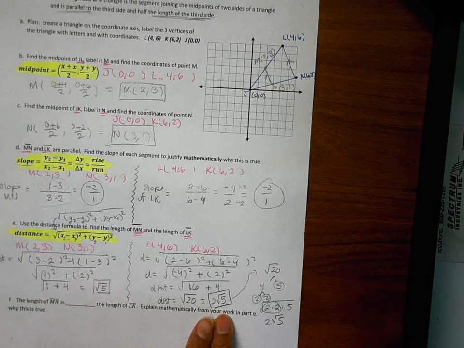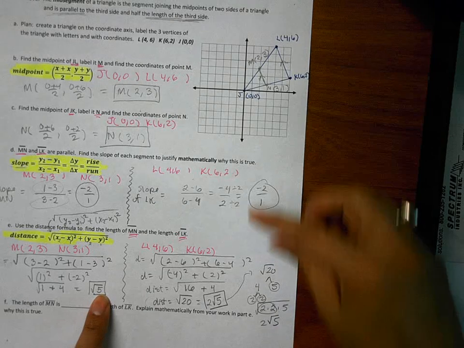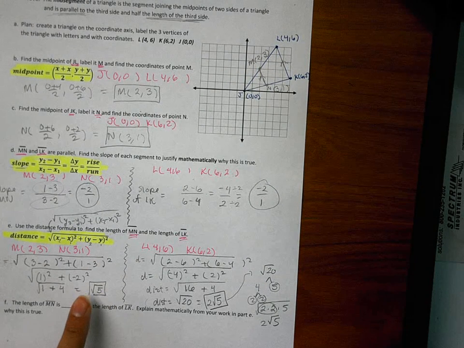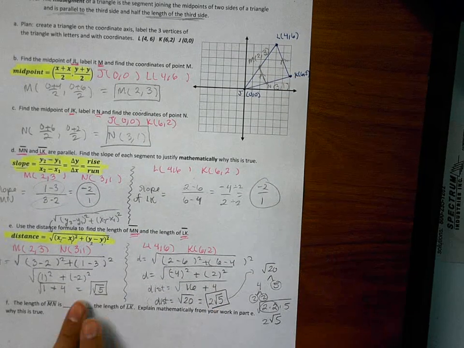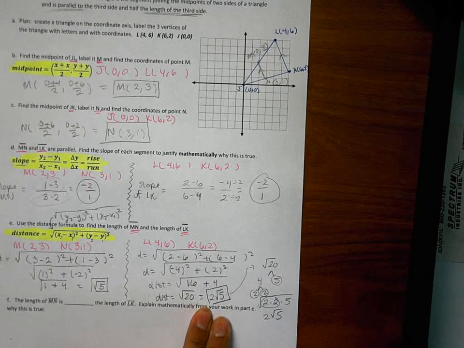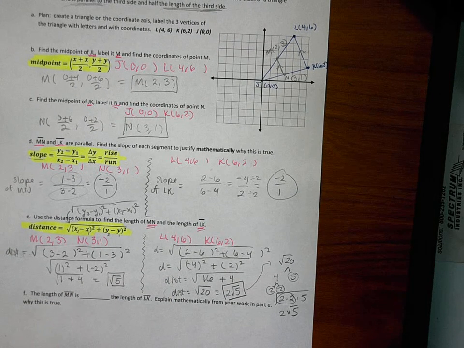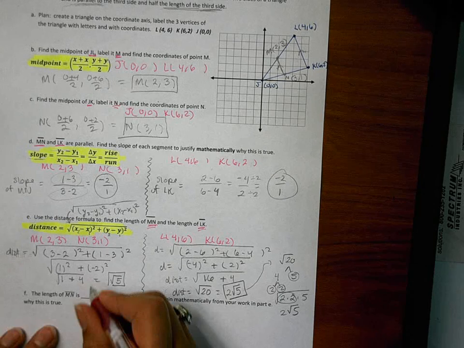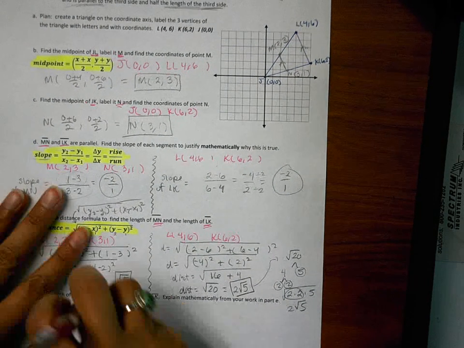So, we just proved that the base, the third side here, is twice as big as the midsegment, which is equivalent to saying the midsegment is half the size of the bigger piece. Root 5 is half of 2 root 5. Okay, the length of MN equals, where's my MN? That's this one, root 5.